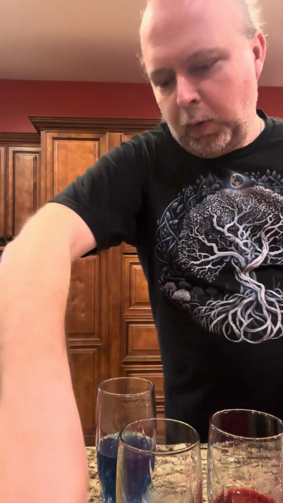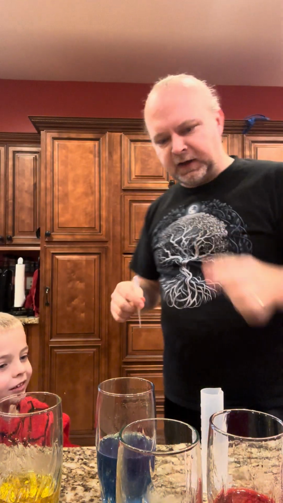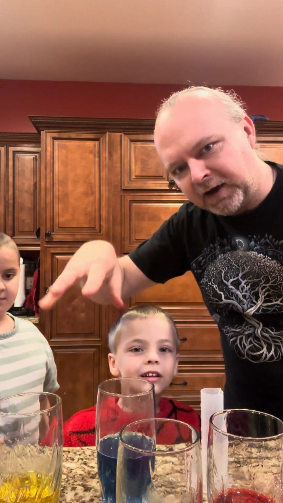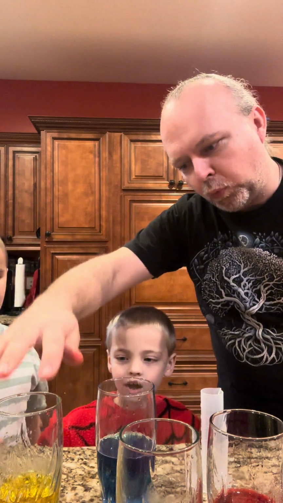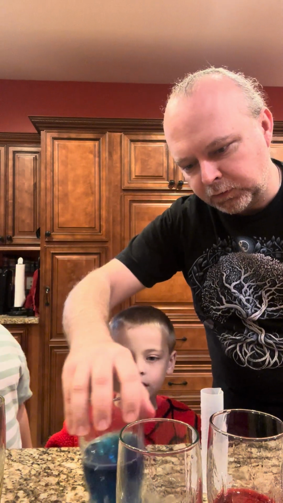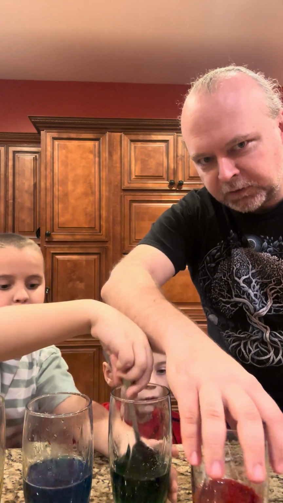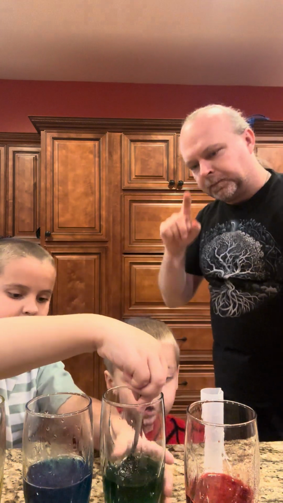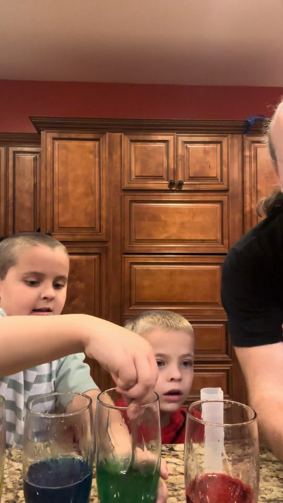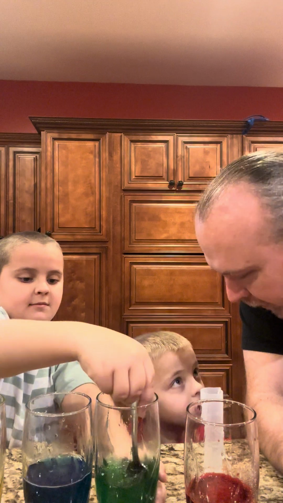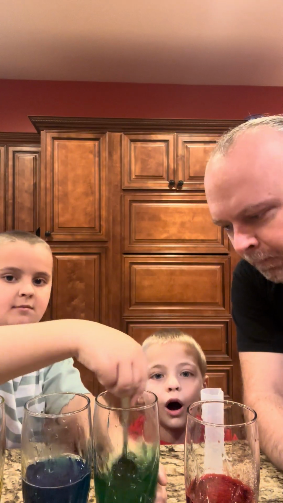What we've done is we have taken half a cup of water, and we have put 1 teaspoon of sugar, 2 teaspoons of sugar, 3 teaspoons of sugar, and 4 teaspoons of sugar in these cups. And once they're stirred up, that's going to make them all have a different color and a different density.